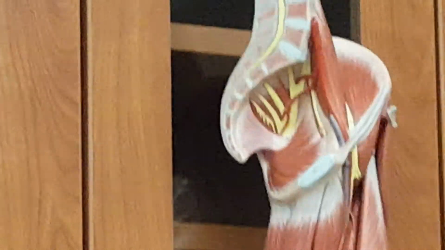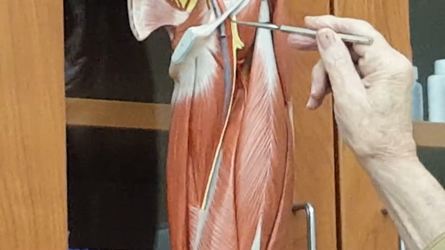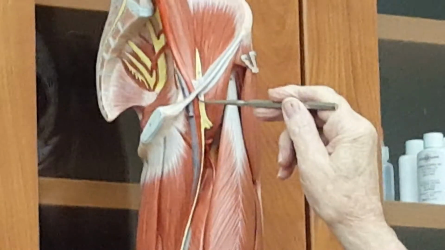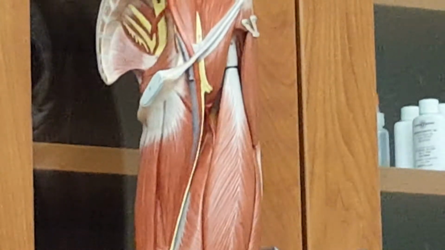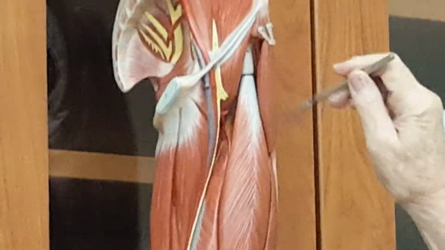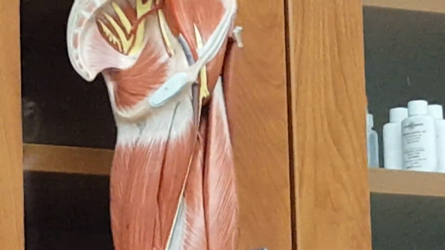Coming around the front side, we see the common femoral artery exiting through the inguinal canal. The lateral circumflex artery. Going out to the side, we have, and if I took this one off, you could see it better. Probably should.